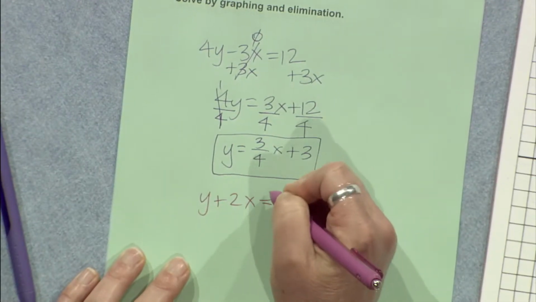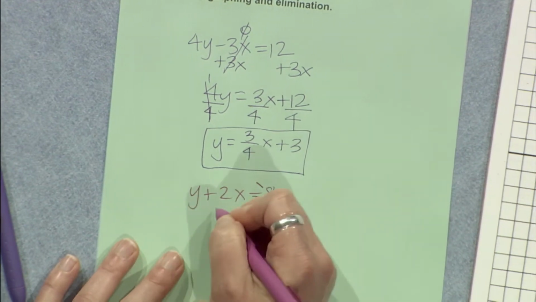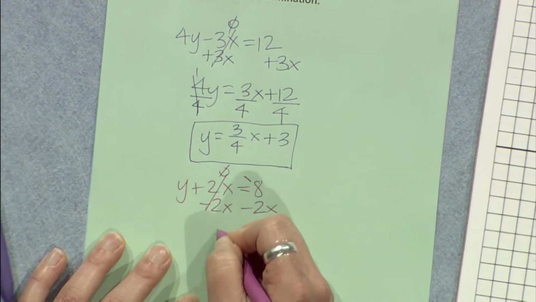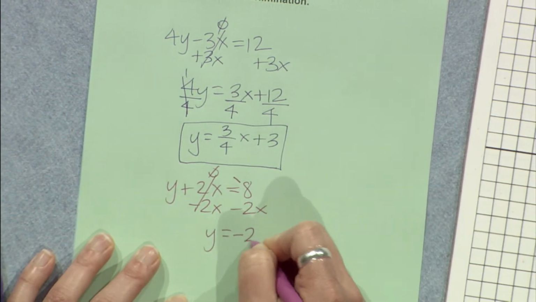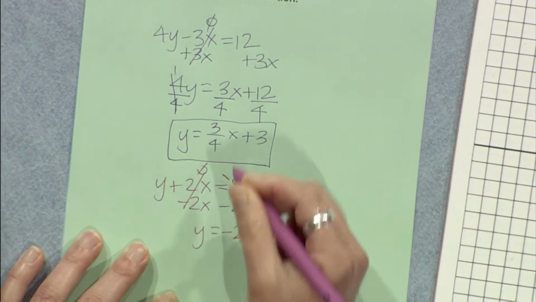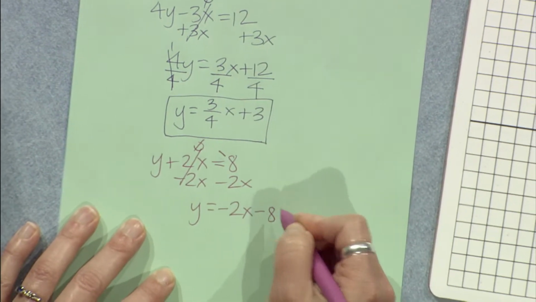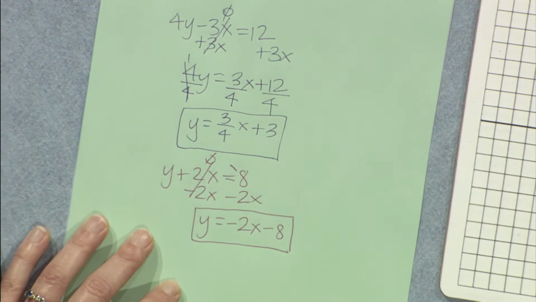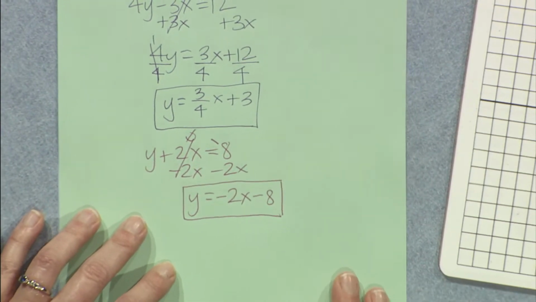And then we'll do the next one, which is going to be much easier. What do I do to both sides? Subtract 2x from both sides, so then my equation is y equals negative 2x plus 8. It's actually minus 8. Oh, minus 8, okay. I accidentally wrote the equal sign. There we go. So we are going to graph these two equations right here.